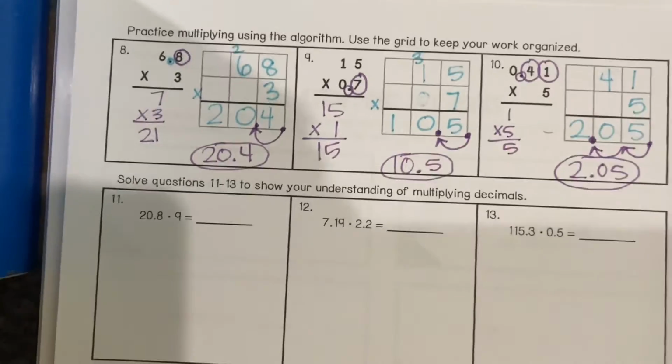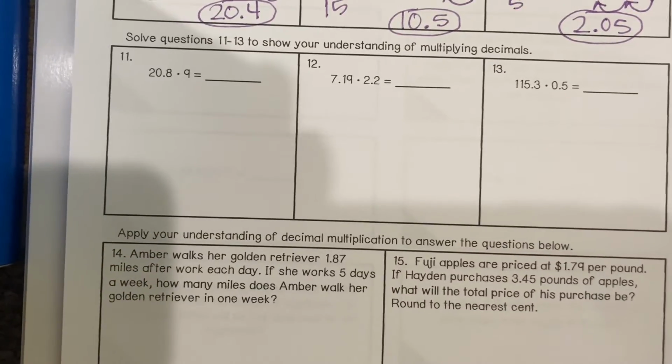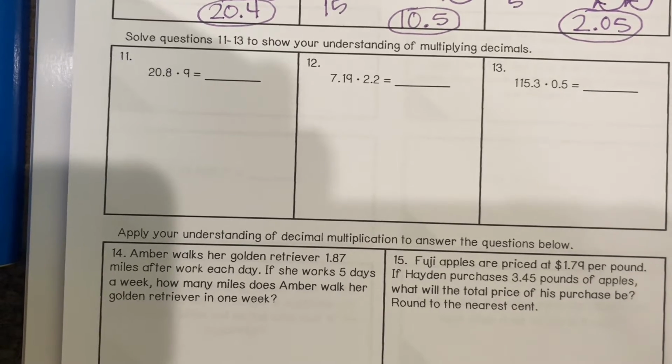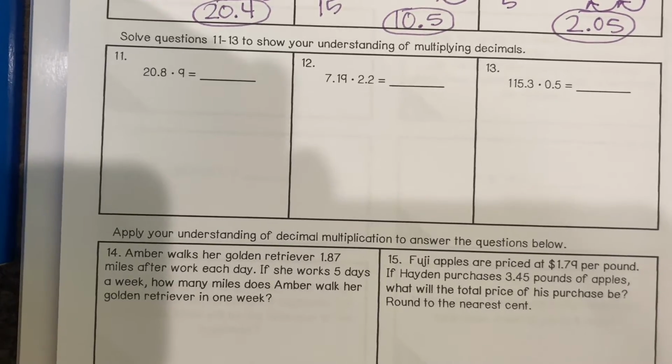I want you guys to try the next 3 examples on your own. Take a minute, try the first one, pause the video, then the next one, pause, the last one, pause, okay?